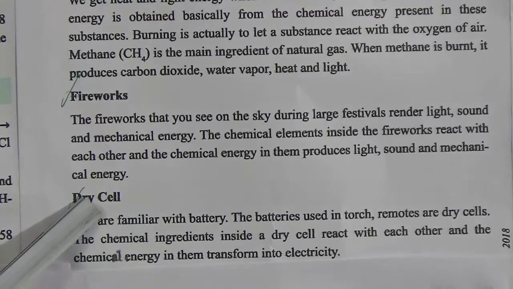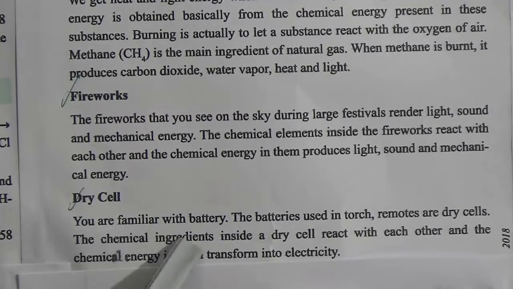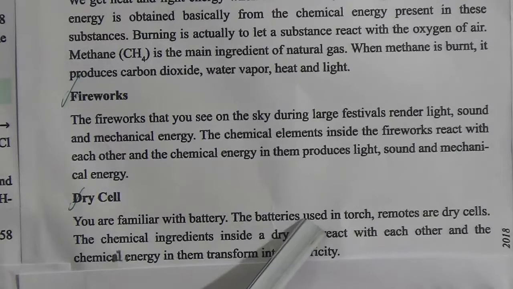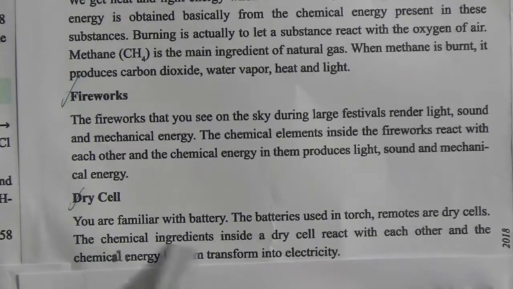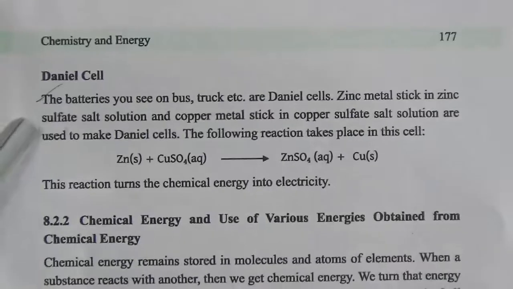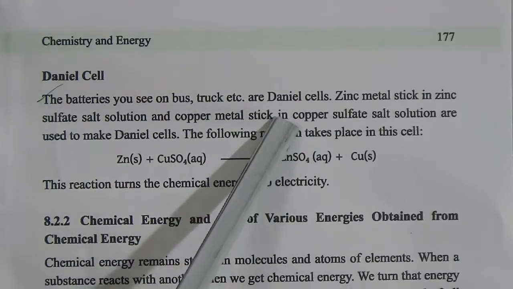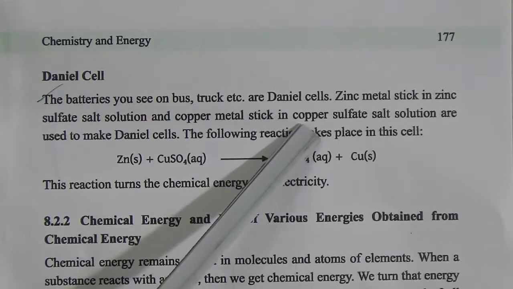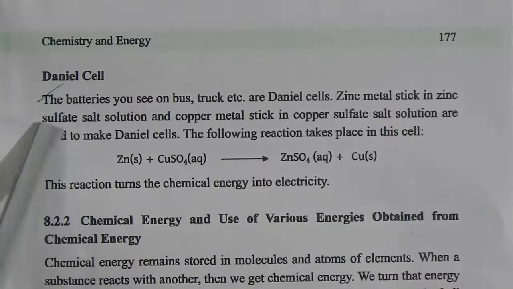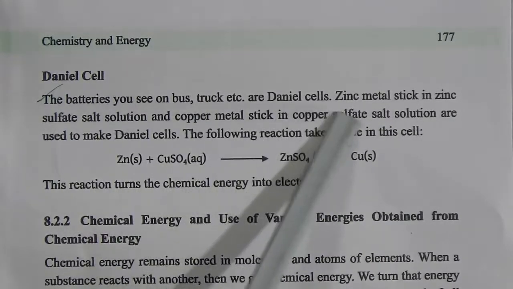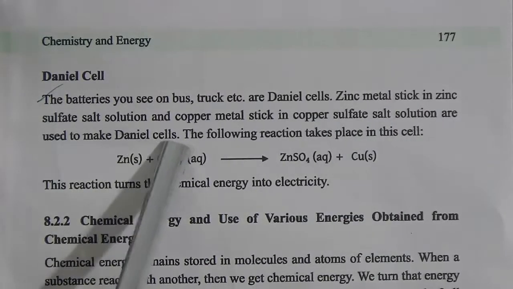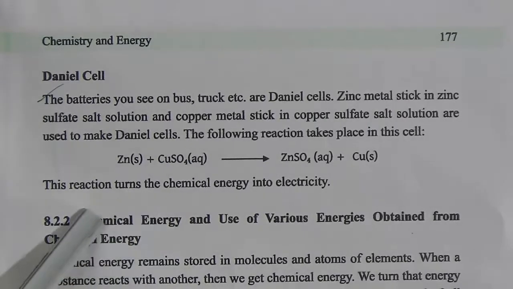Come to dry cell. Dry cell is a common thing to us. We are all familiar with it as a battery. Battery is the dry cell, and we already learned about it in our previous class. The battery is used in torches and remotes. The chemical ingredients inside a dry cell react with each other, and the chemical energy in them transforms into electricity. Now come to Daniel cell. Daniel cells are used in buses, trucks, and now we also have them in our house as the battery of IPS. Zinc metal in zinc sulfate salt solution and copper metal in copper sulfate salt solution are used to make a Daniel cell, and their chemical energy converts into electrical energy.